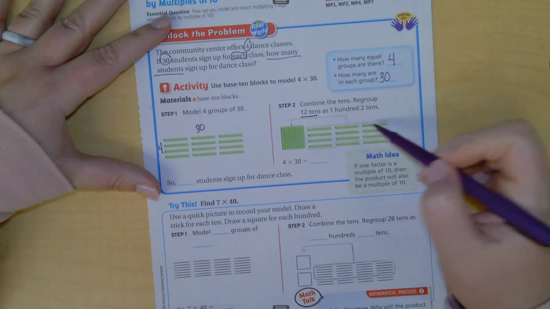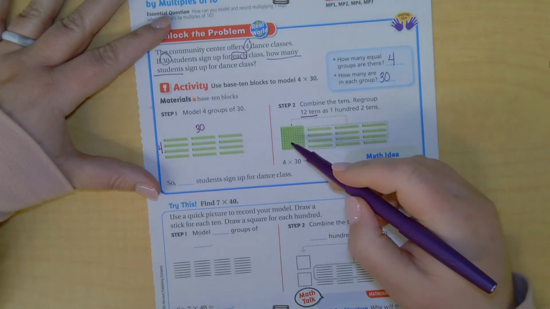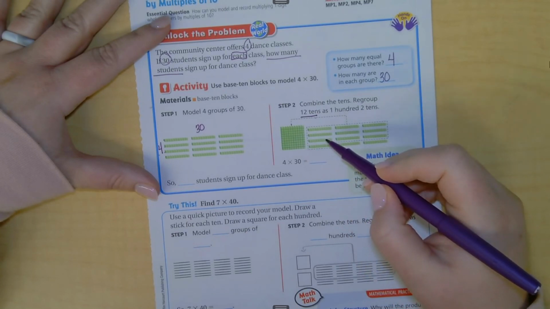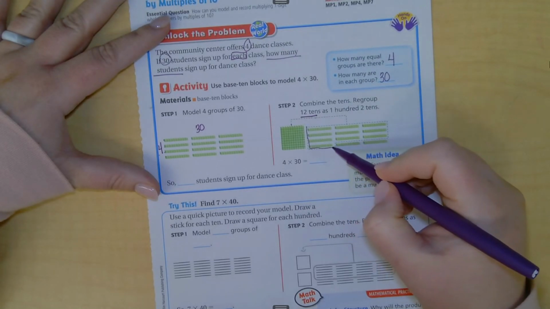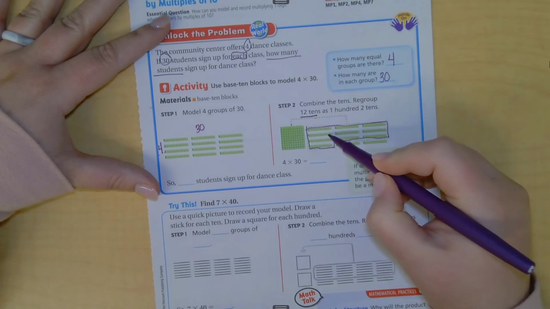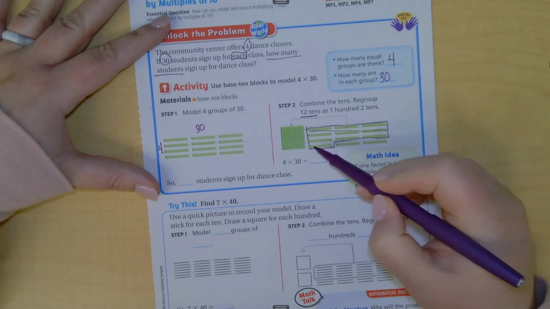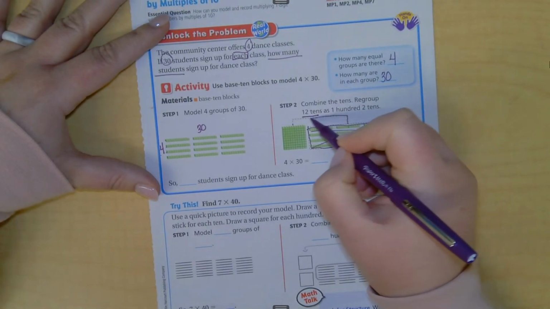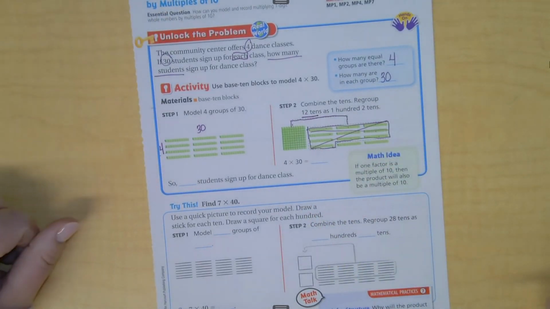So how many tens would equal 100? Well, a 100 block is going to have 10 tens in it. Okay, we know that 10 tens equals 100. So I'm going to take all these tens that equal 10. So I have 1, 2, 3, 4, 5, 6, 7, 8, 9, 10. And I like to cross them off because they're gone now. They're gone because we have replaced them with 100.